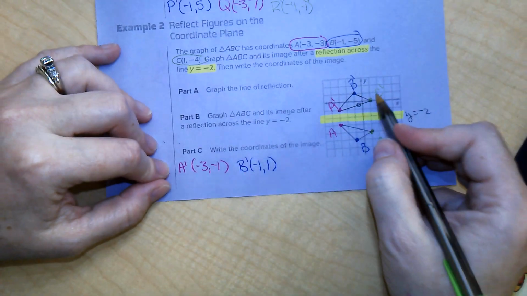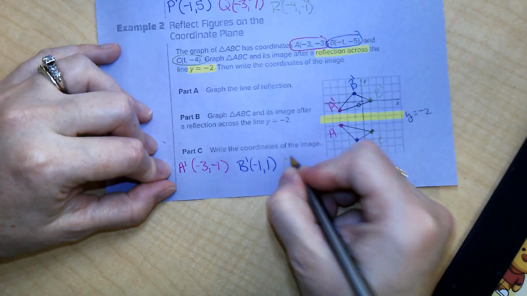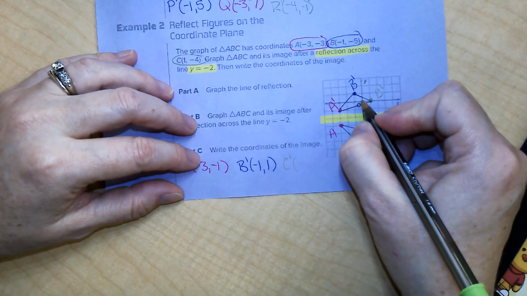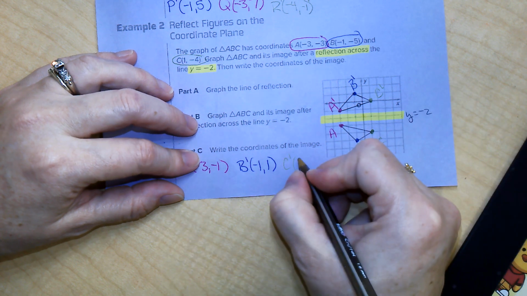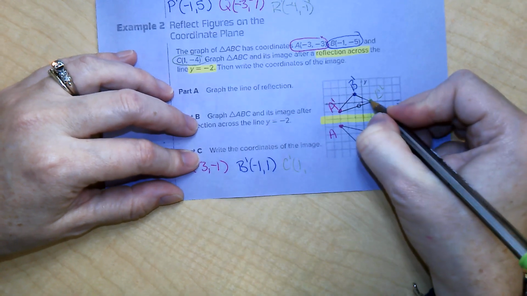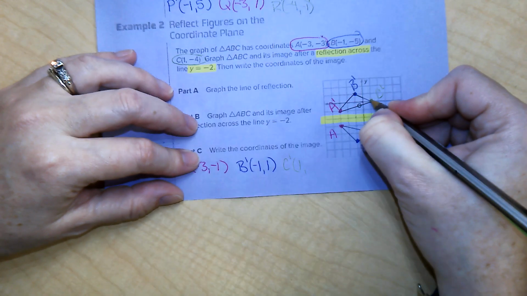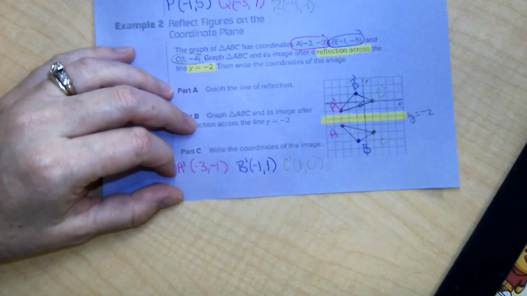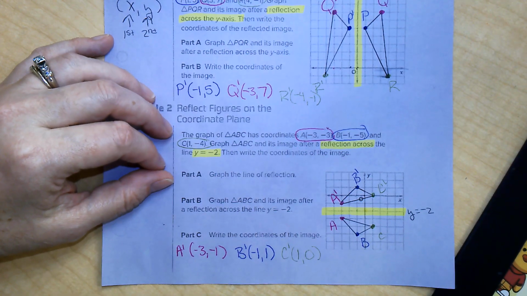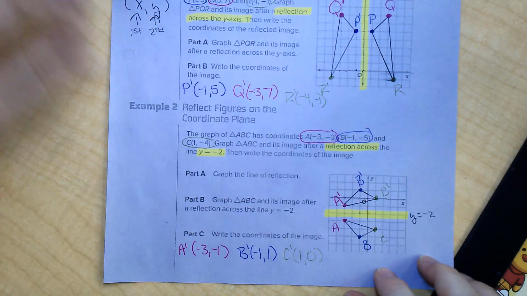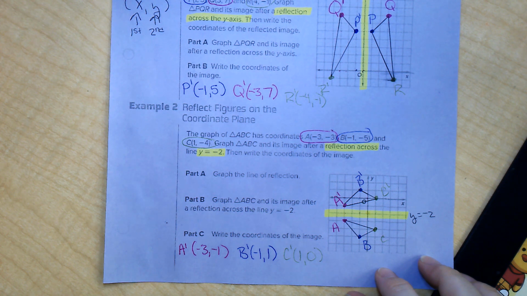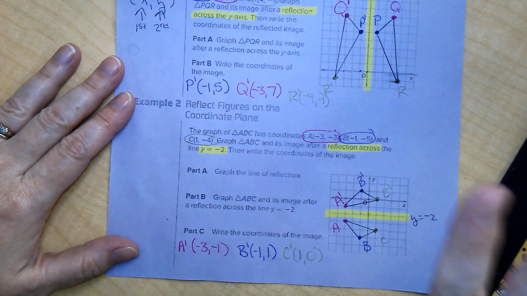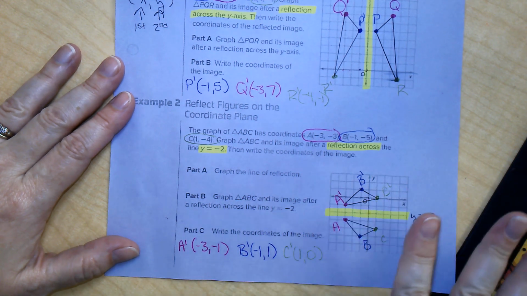C, where is C's final resting place? Okay, always start at the origin, and we go right 1, so that's a +1. But we do not go up nor down. We stay right here on our axis line, so that is 0. All right, so let's now flip our paper over. And let's see how we can reflect across axis lines without actually having a graph, okay?